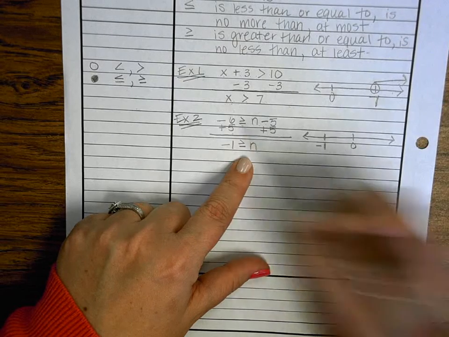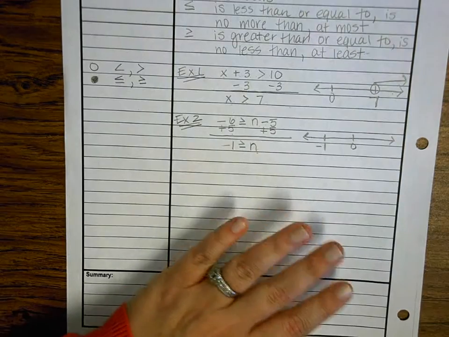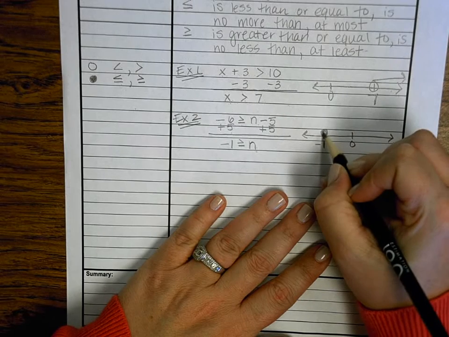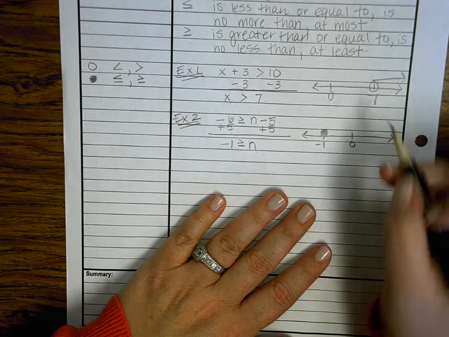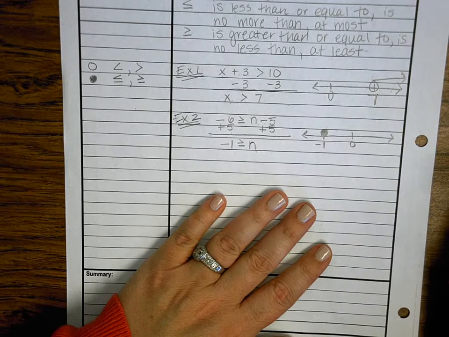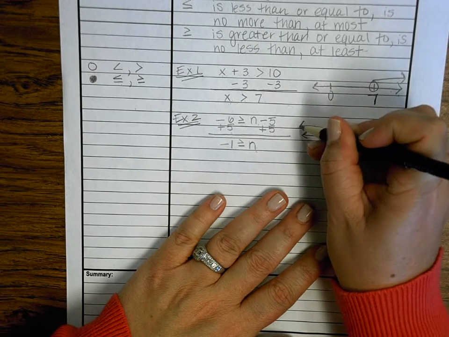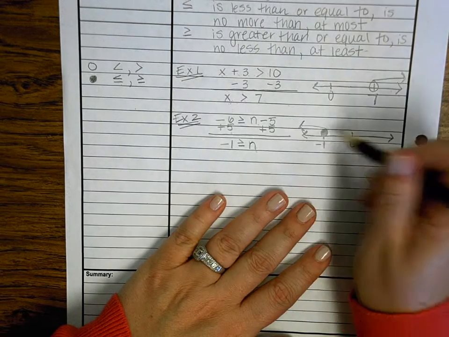So do I have a closed or open circle on this graph? Closed. Right here it says closed. Okay, and any number less than negative 1 or equal to that will work. So which way is less than negative 1? Left or right? Left. Good. So you pick the numbers that'll work, and that's the direction your arrow goes.